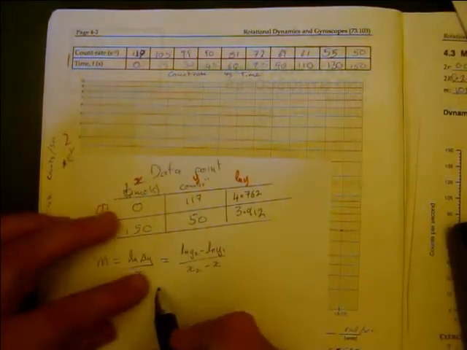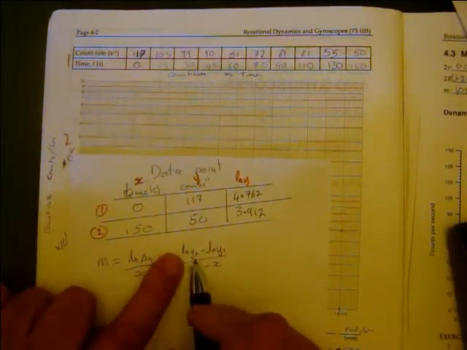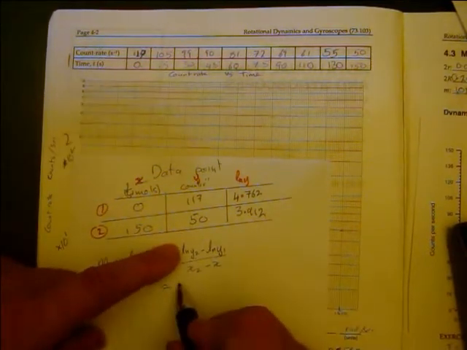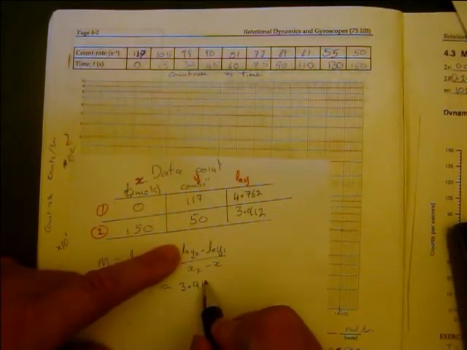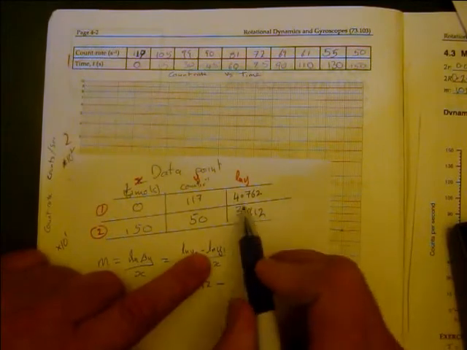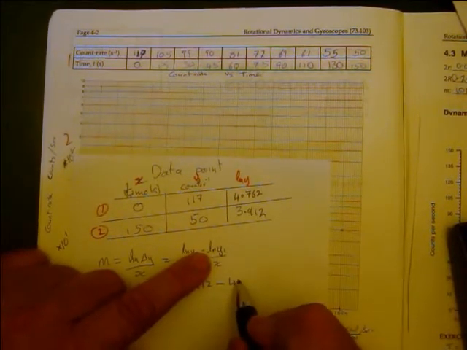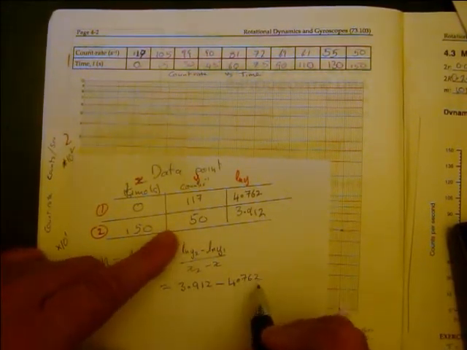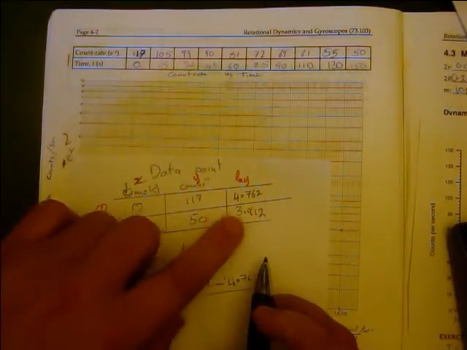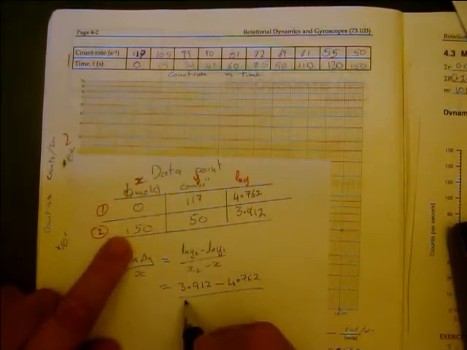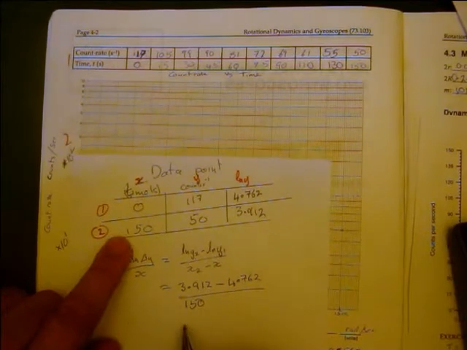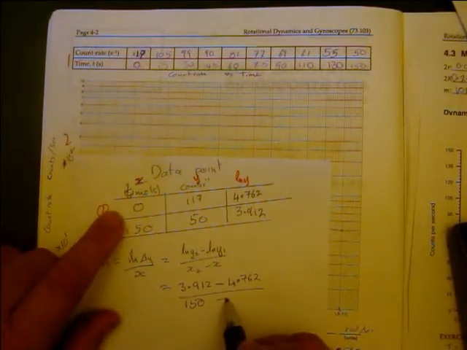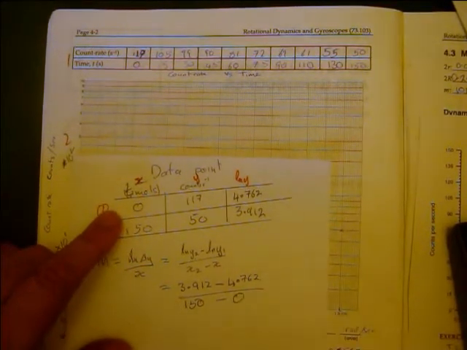Now we take the natural log of y2, which is 3.912, minus the natural log of y1, which is 4.762, and we divide by x2, 150, minus x1, which is 0.